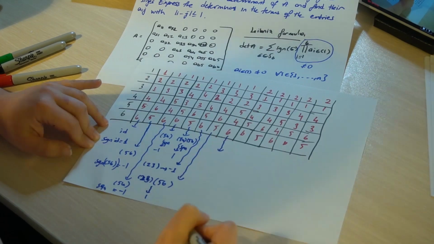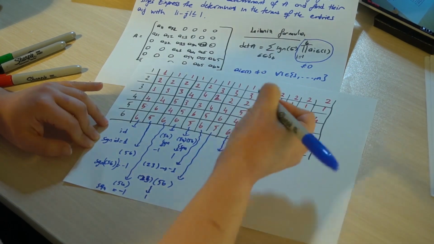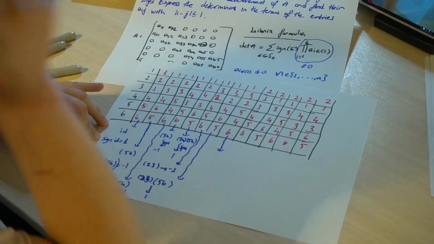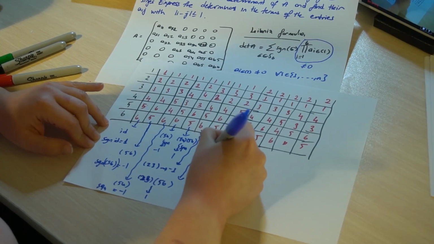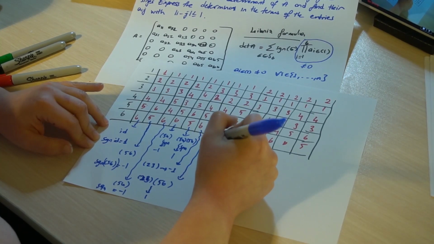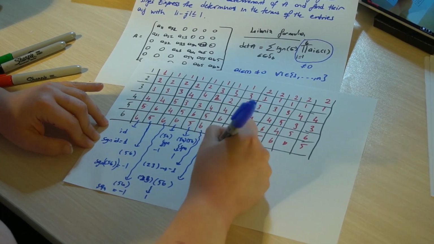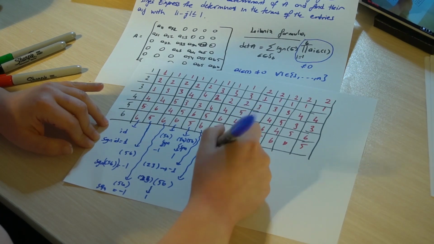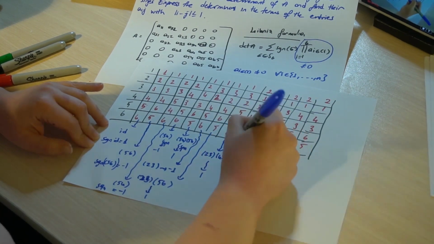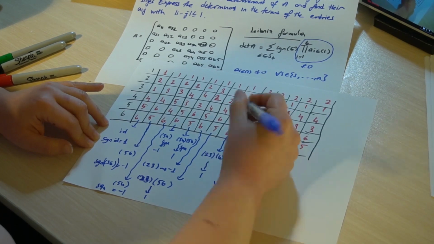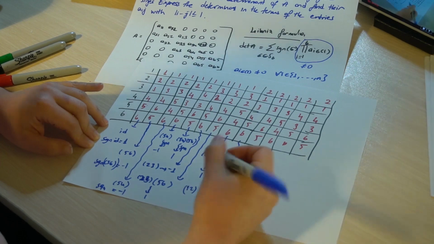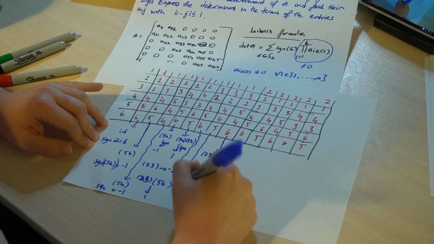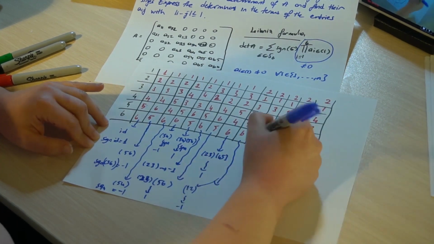And this permutation is 2, 3 and 4, 5. So sign is 1. This one is 1, 2, only the 1, 2. So this one goes to -1.